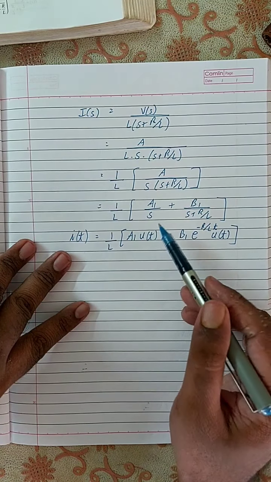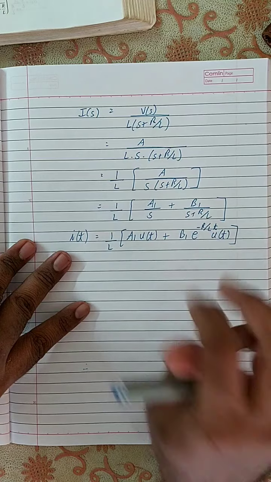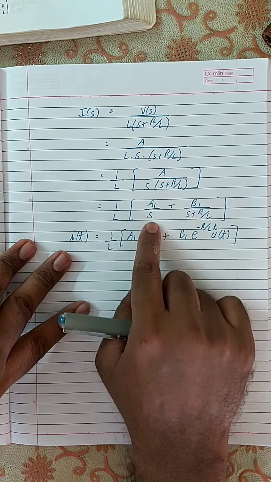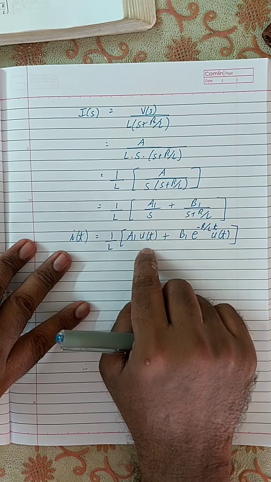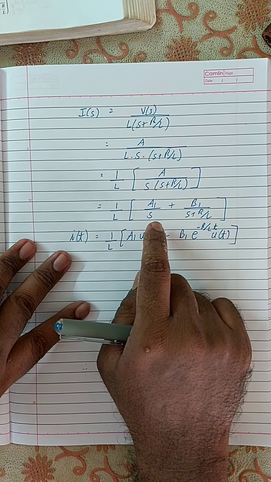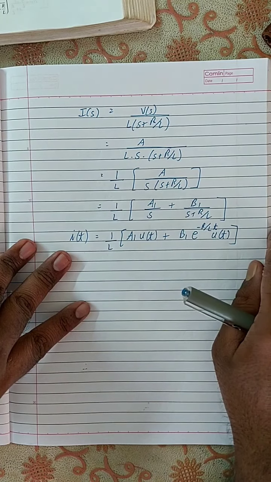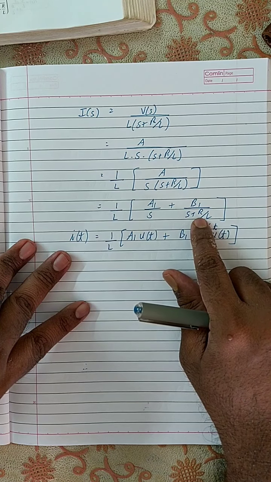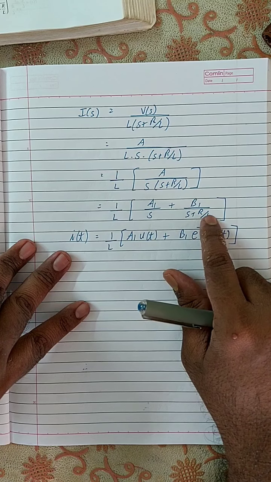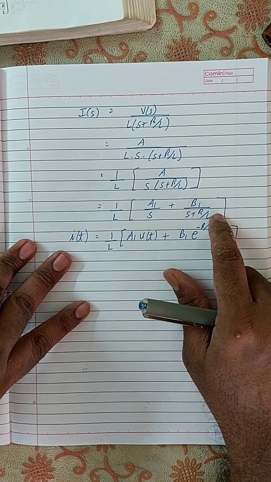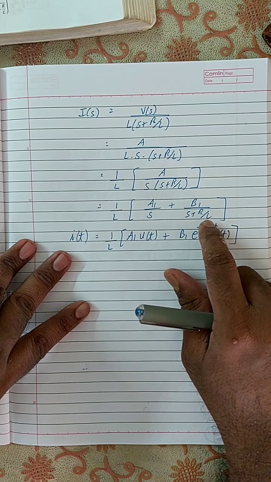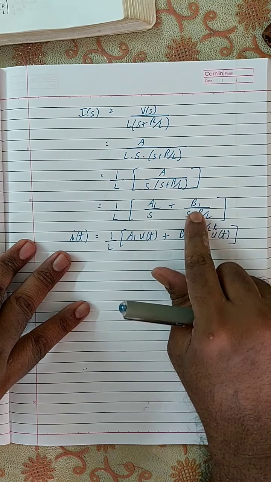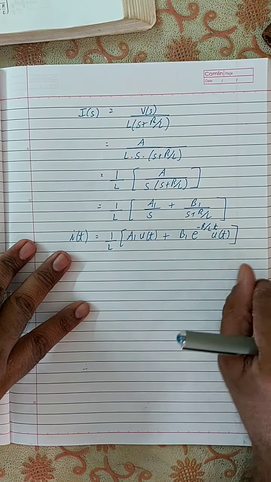We all know that a1 and b1 are the coefficients, they are the constants. Okay, so now we need to know what is the Laplace inverse of 1 by s, right? The Laplace transform of u of t is 1 by s, therefore the Laplace inverse of 1 by s is u of t. In the same way, the Laplace inverse of 1 by s plus a is e raised to minus at, right? So therefore the Laplace inverse of 1 by s plus r by L is e raised to minus r by L t u of t. This is called the frequency shifting property, right?